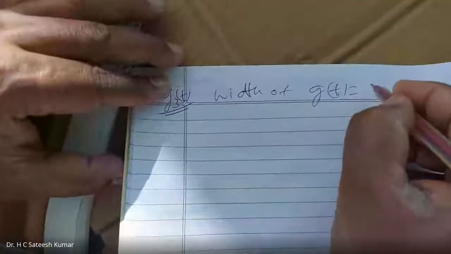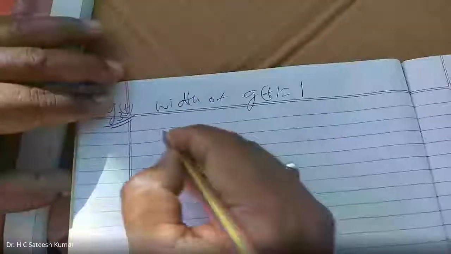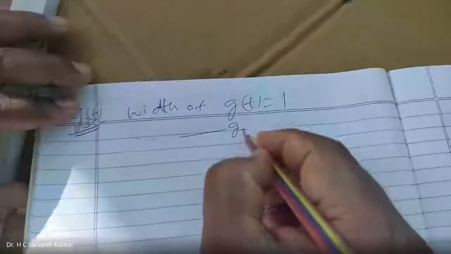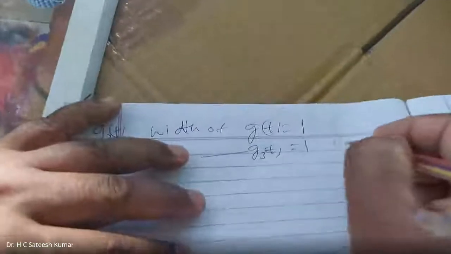Width of g of t is 1. Width of g3 of t, how much? The last one, that is also 1. So therefore, scaling is not required. That's why a is equal to 1. 1 by 1 is 1.